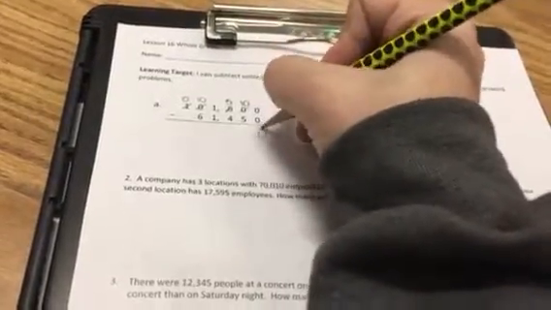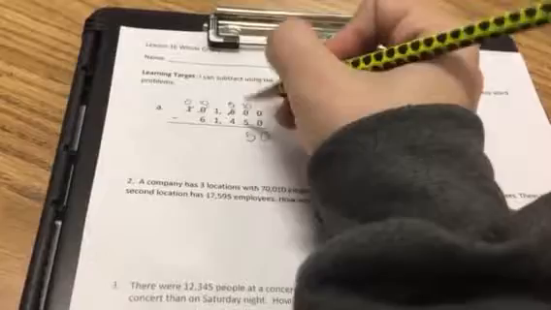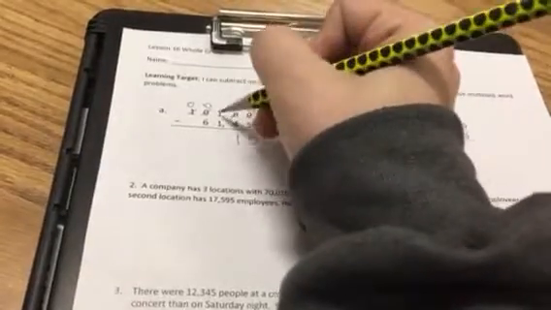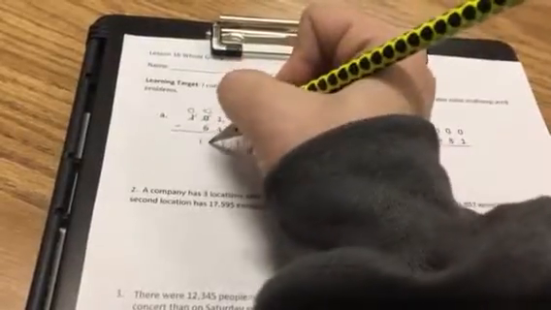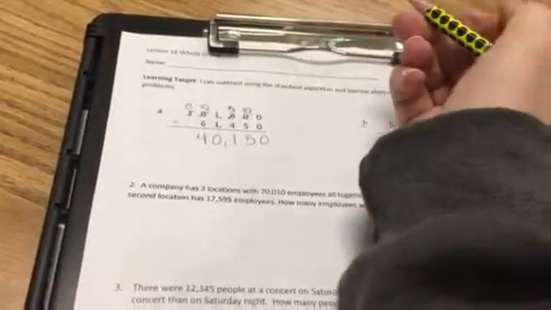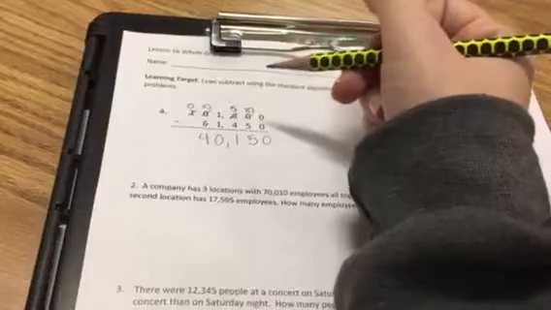So now I'm able to subtract. 0 minus 0 is 0. 10 minus 5 is 5. 5 minus 4 is 1. 1 minus 1 is 0. 10 minus 6 is 4. And then we have a 0. So my answer is 40,150.